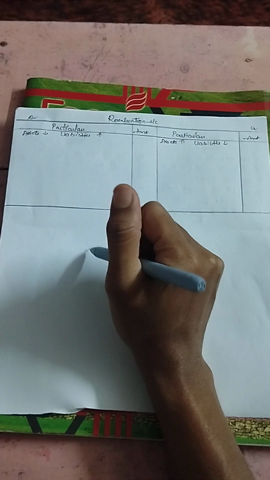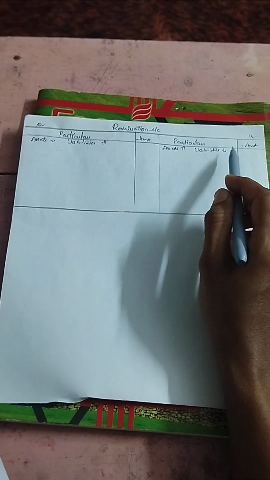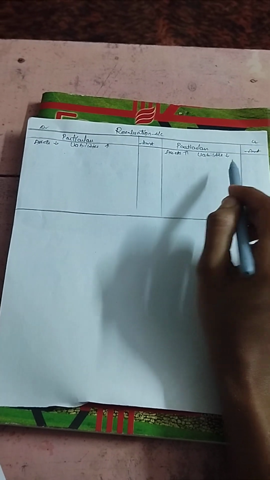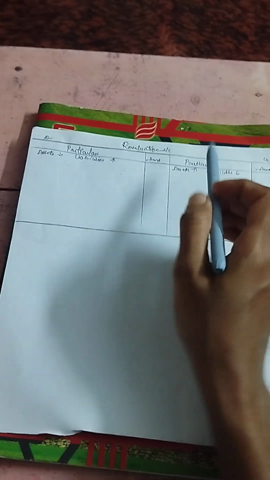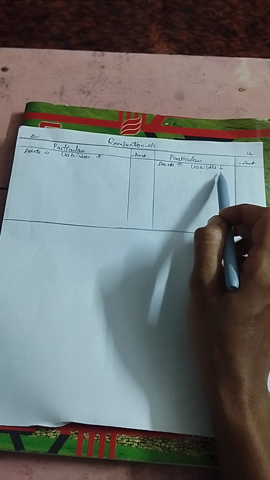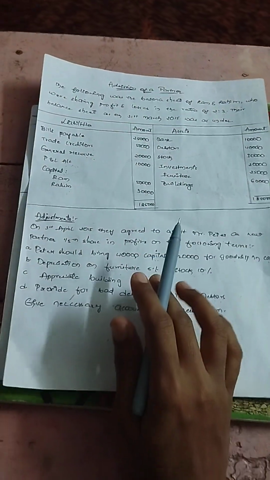In revaluation account, when the asset value is decreasing, we record on the debit side, and when the asset value is increasing, we record on the credit side. When liabilities values are increasing, we record on the debit side, and when liabilities values are decreasing, we record on the credit side of the account. Now, whatever is given in the adjustment will be recorded in the revaluation account.